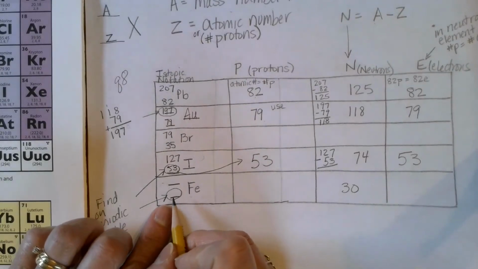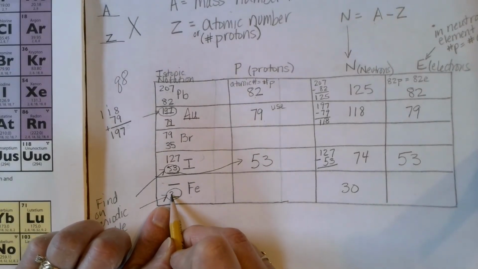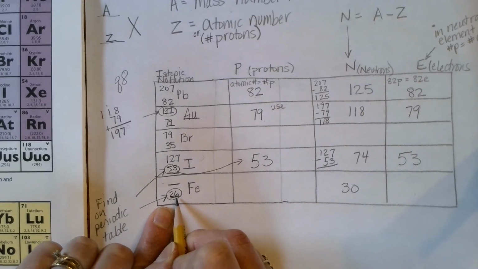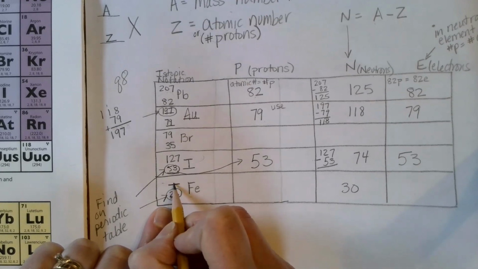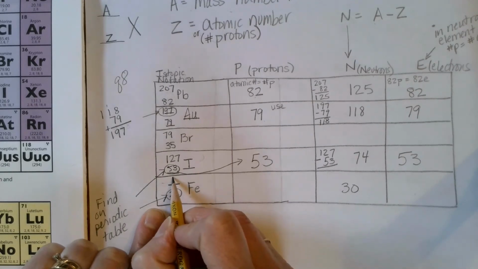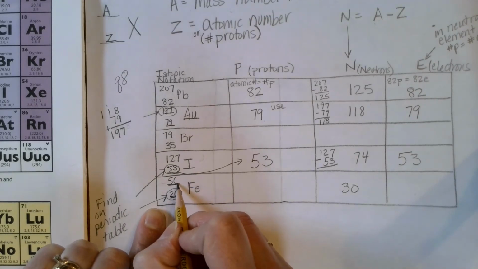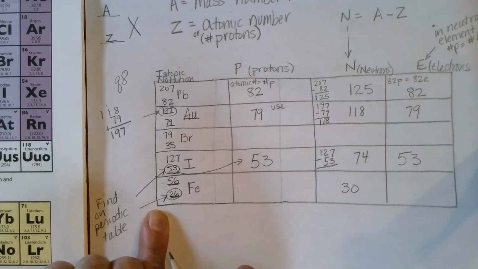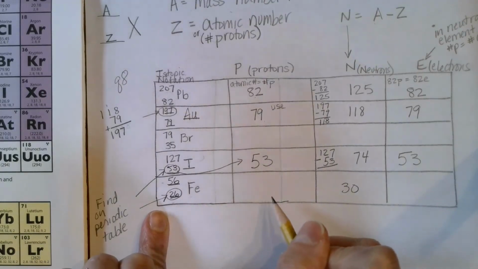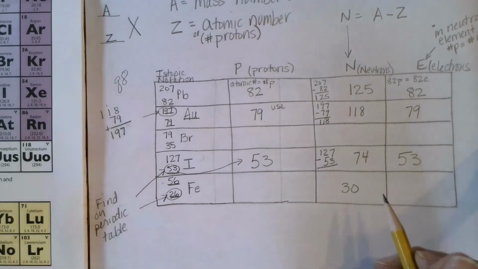So what I'm going to do is take what we found from our periodic table of elements. Fe has the atomic number of 26 and the atomic mass of 55.85, or like I already said, we can round that number to 56 and it will make our math easier. As a result, I'm going to leave that and leave you to fill in the rest of your chart.